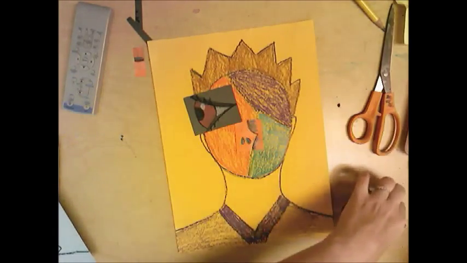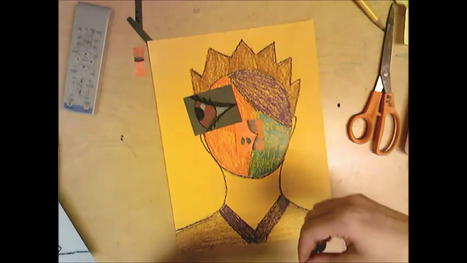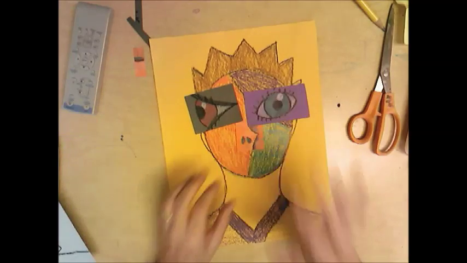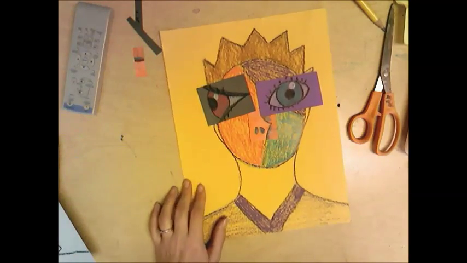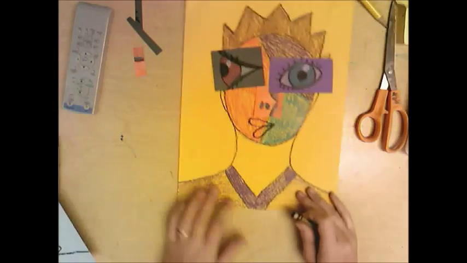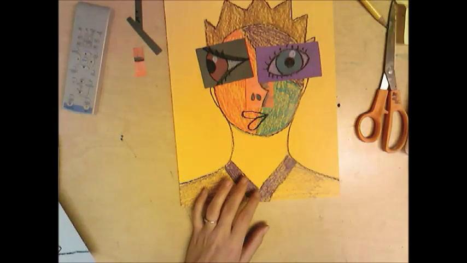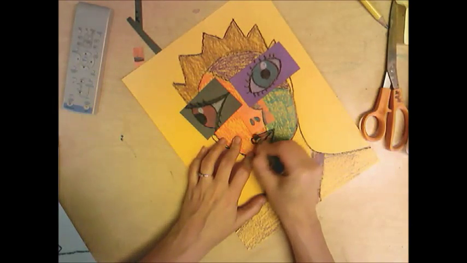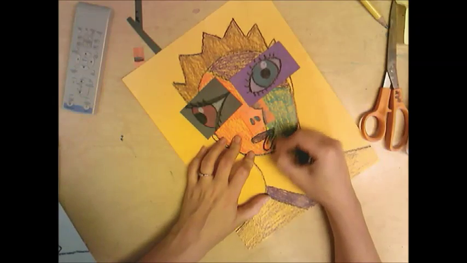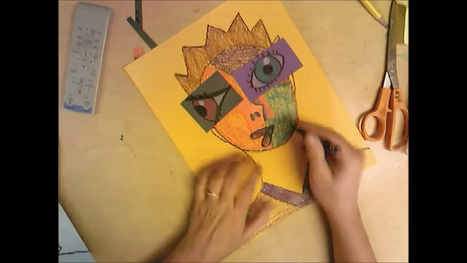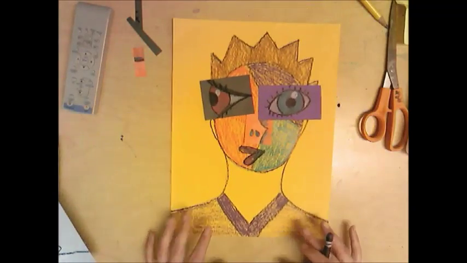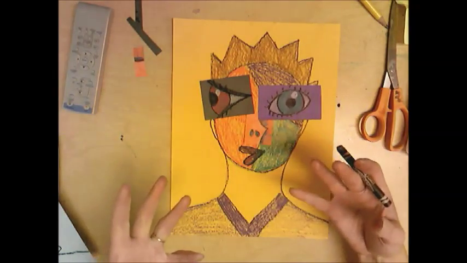eye, eye. And then for the lips, I'm just going to take a black crayon again, abstract lip. And then I'm going to just take a construction paper crayon. And I know it's not going to look completely colored in because you are going on top of other colors that you colored in earlier, but it's still going to look nice.